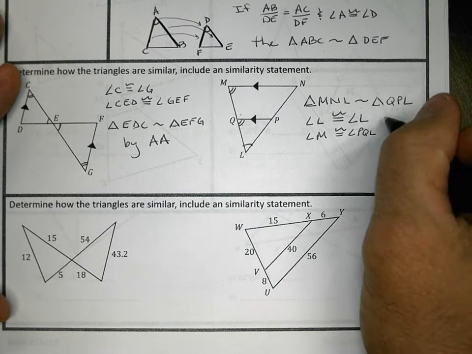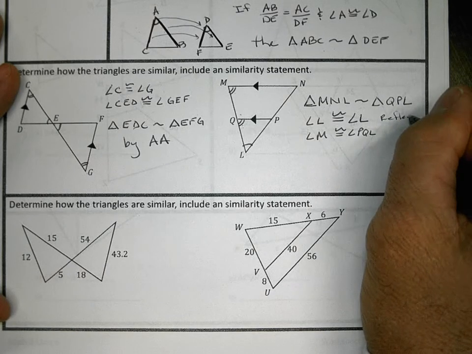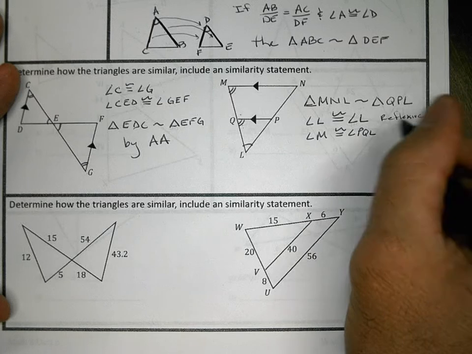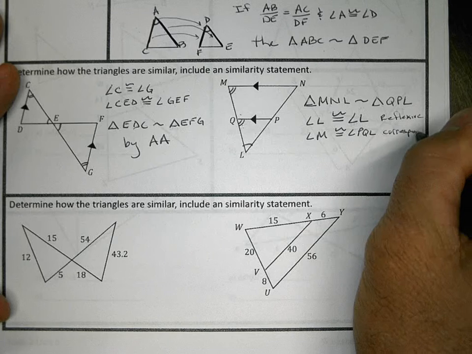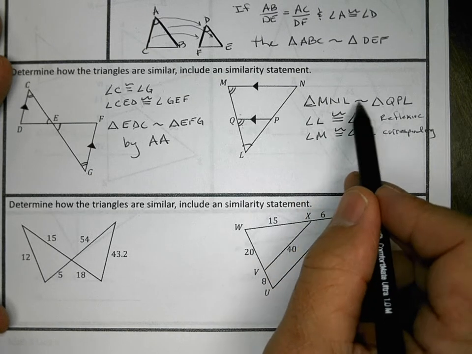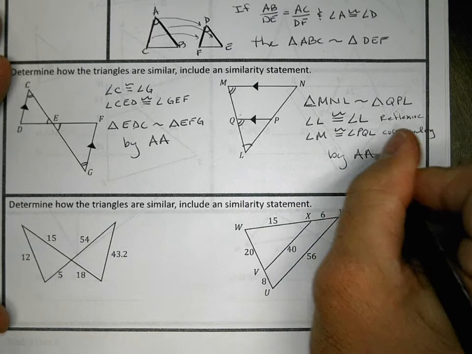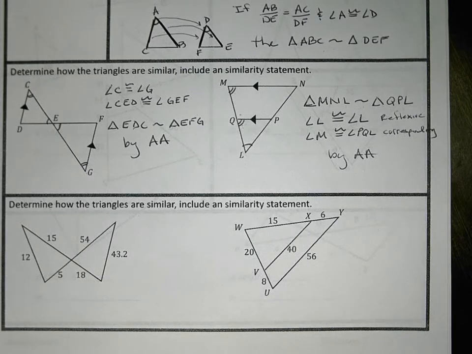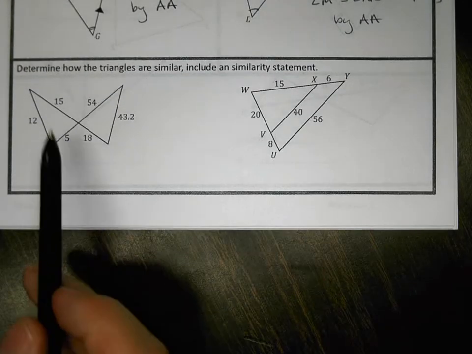So this one I know because it's reflexive. I don't have to write this, but reflexive. And these two are corresponding. So now I can say that triangle MNL is similar to triangle QPL by the angle-angle similarity theorem. Excuse me? Okay, let's move on.